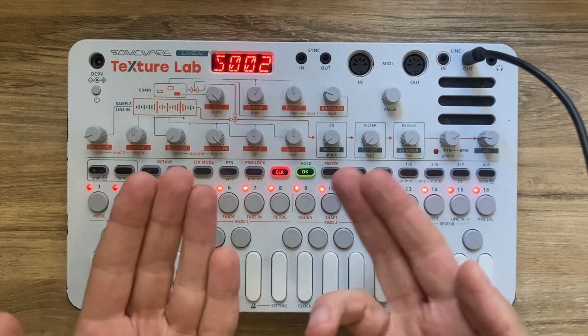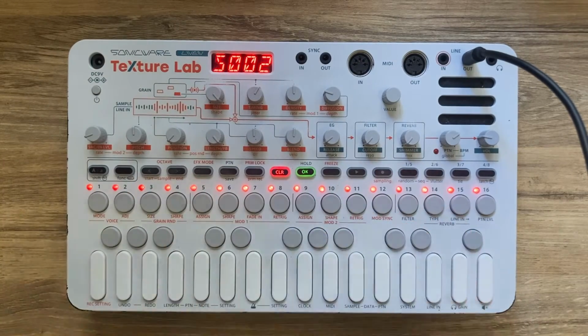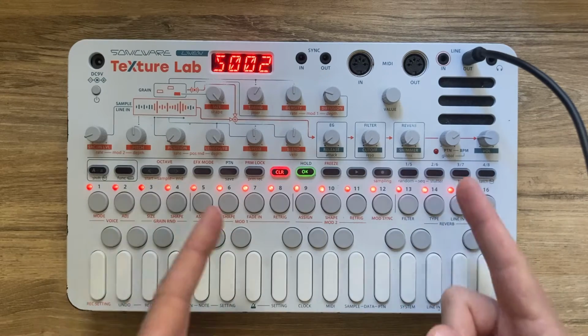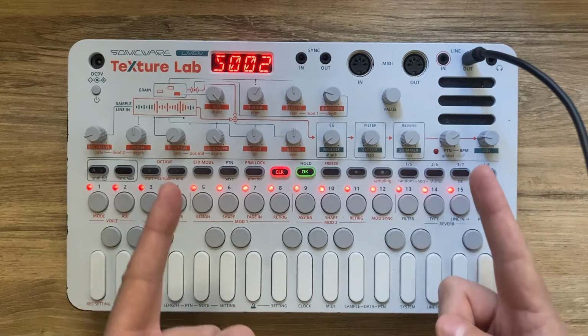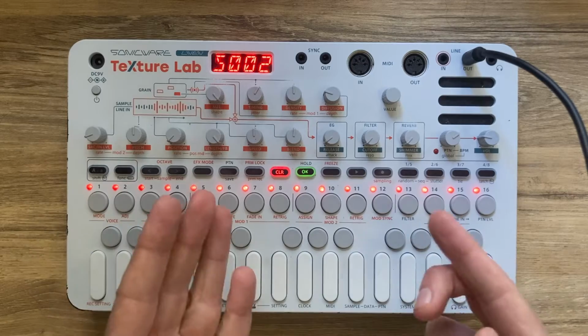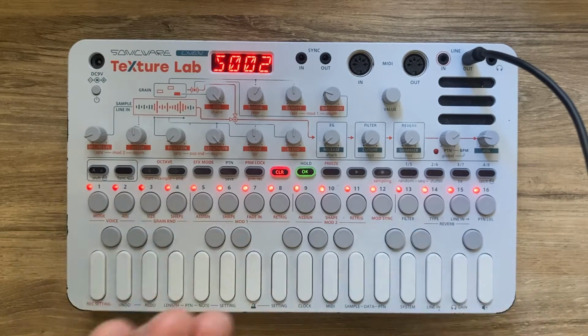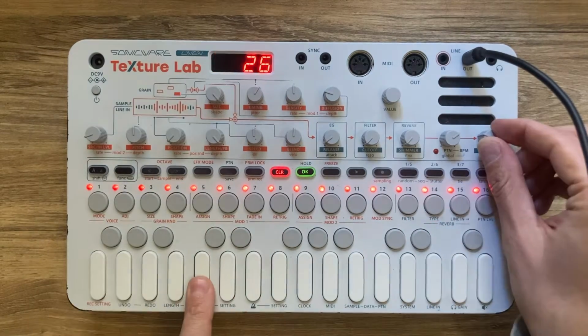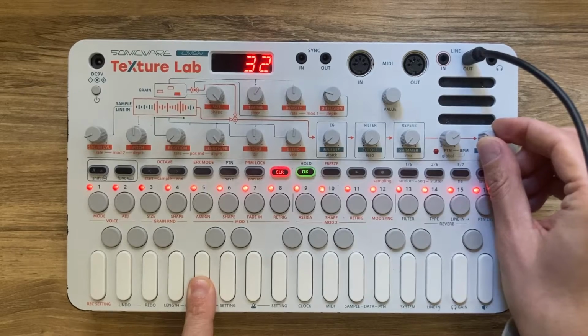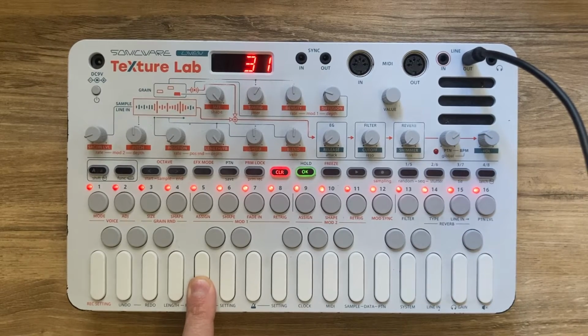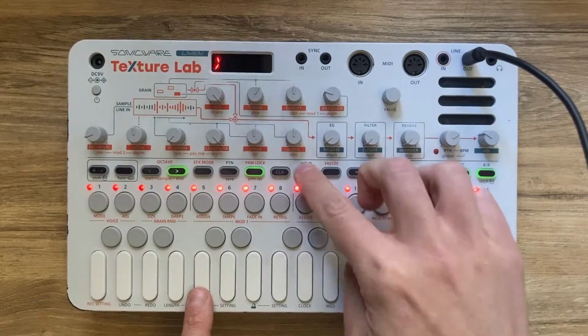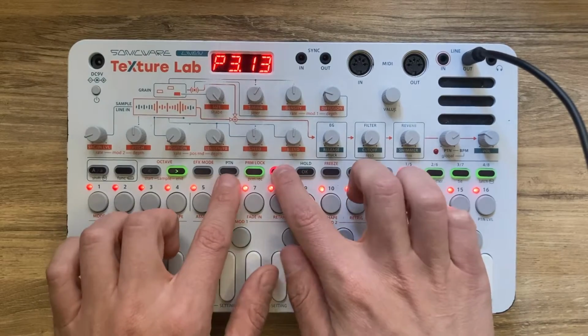And if you do the math, well, 64 steps at 160 beats per minute perfectly fits the 6-second sample limit of the Texture Lab, which means we're going to end up having a seamless loop sample of our sequence. Like so. All right, now let's save the sample. And now we can reset everything.